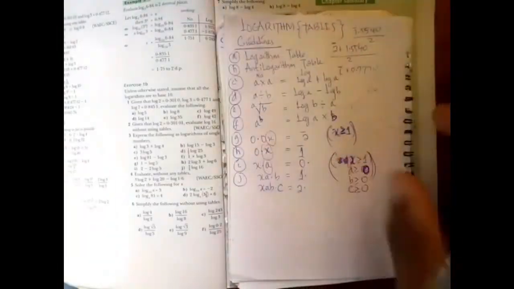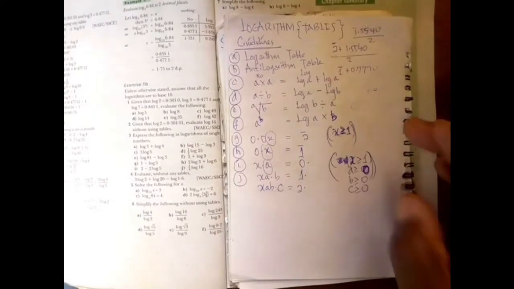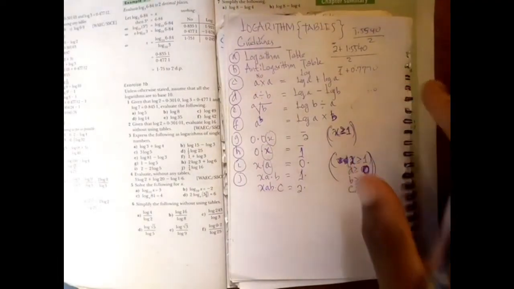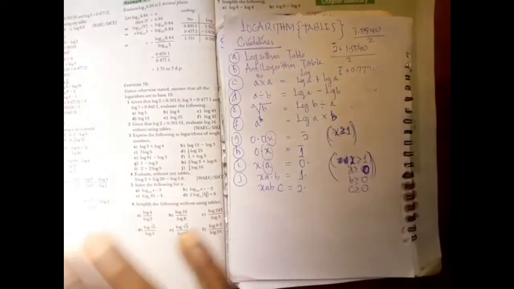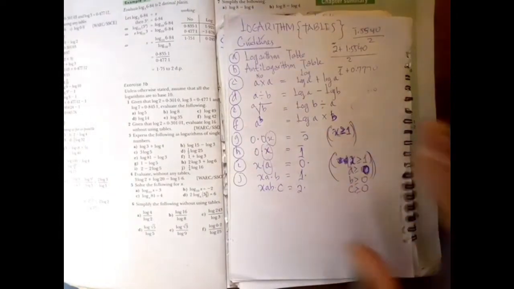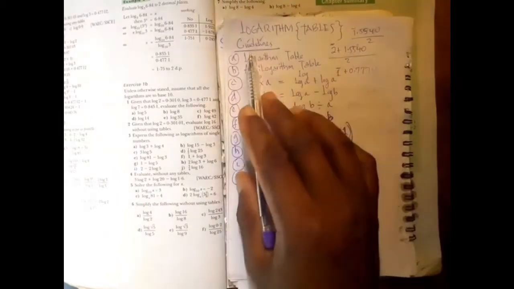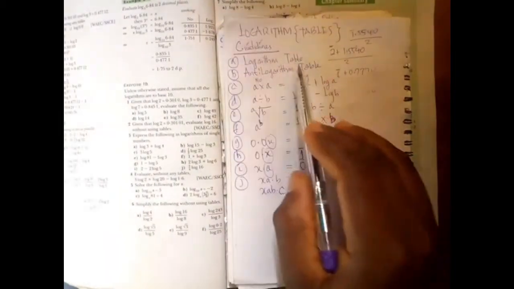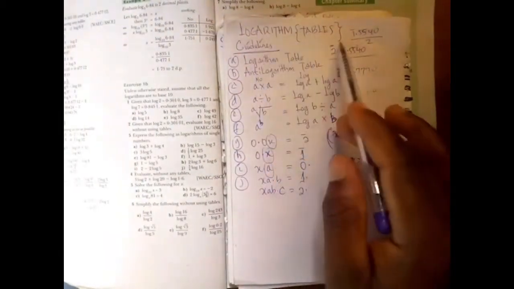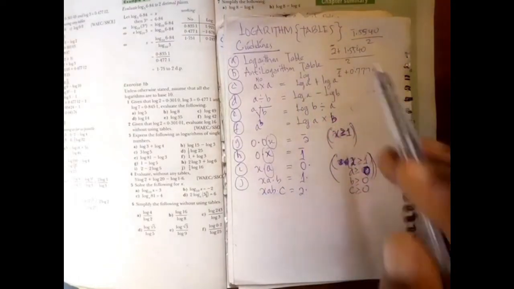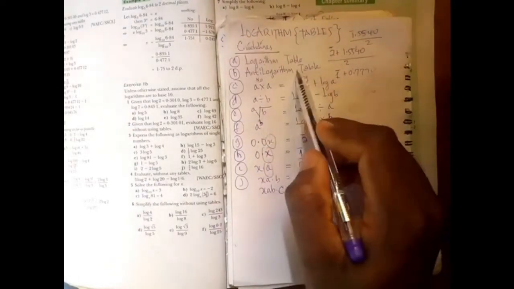So I told us last time that we're going to be teaching how to use our logarithm table. So almost the same thing with our number logarithm, but this has to do with numbers. So when you have your logarithm in numbers, you must know how to use your logarithm table and your anti-logarithm table.